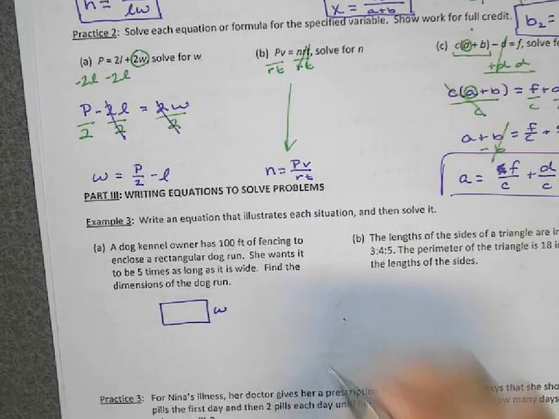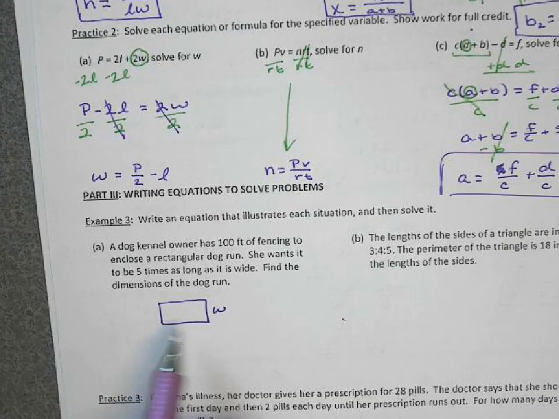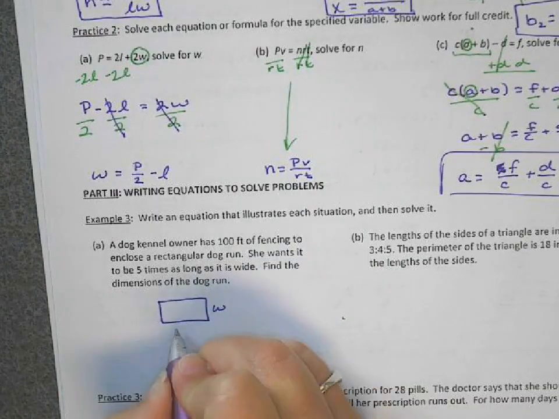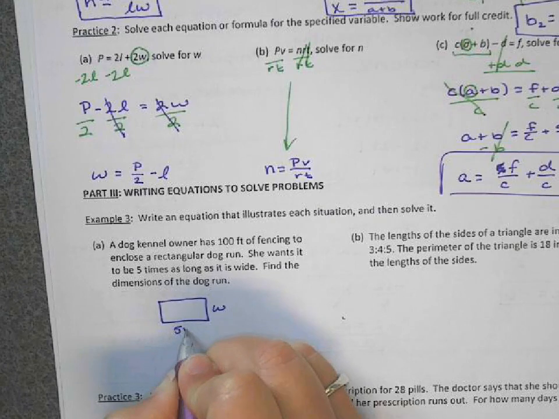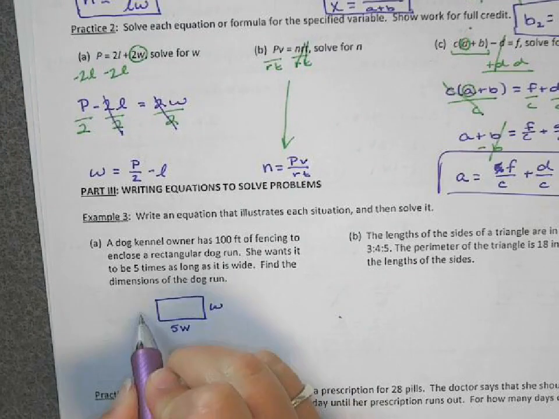So if this is the width, and the length has to be 5 times longer, how would you figure out what the length would be? 5 what? Times W, right? 5 times longer than the width. You just do 5 times the width to figure out that length. What would this side be?